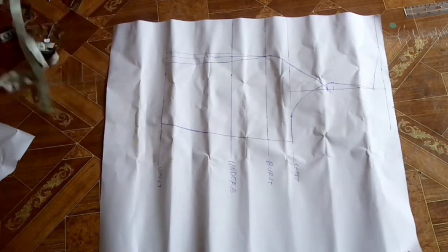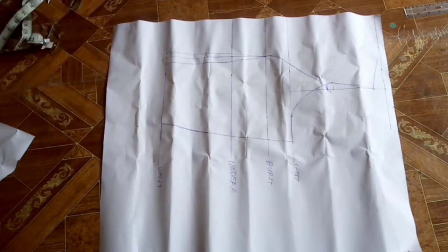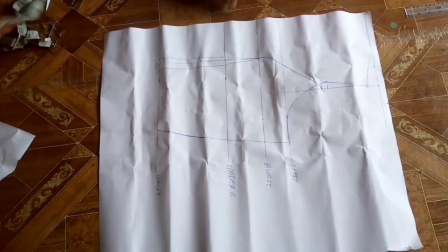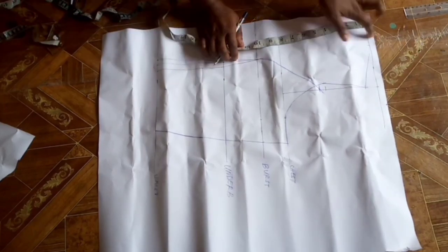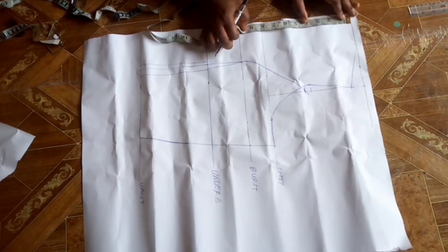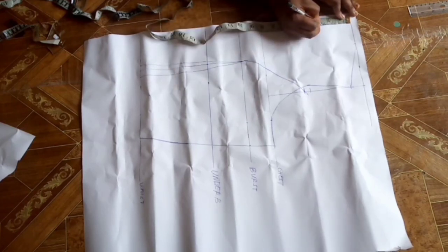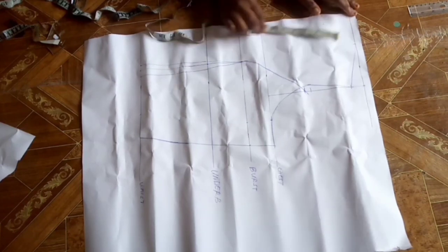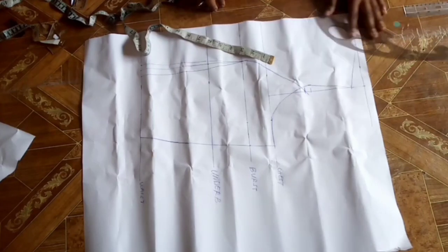I already marked my neck width, which is 3 inches. So my neck depth is also 3 inches. I'll go ahead and mark it. Then from my neck depth, I'll be making that detail at the neck area. So I'll curve out my neck width and neck depth now to get the shape of our neck.